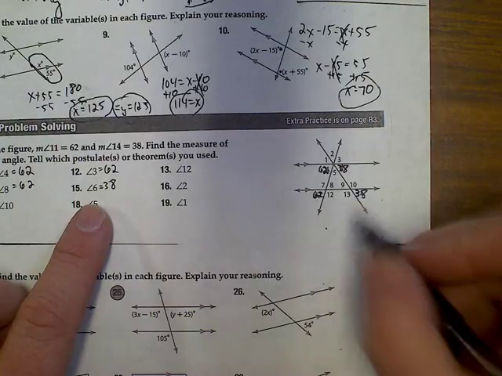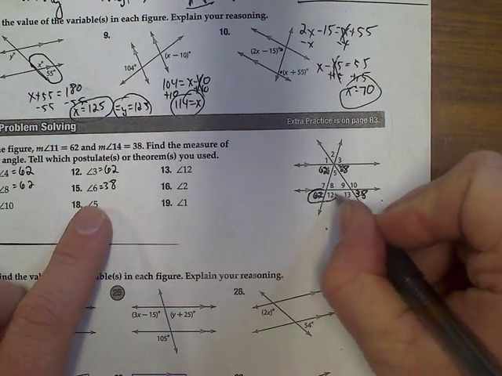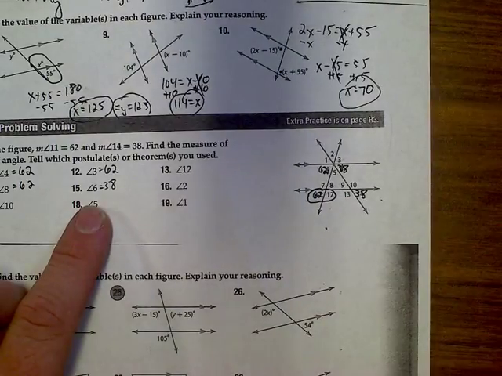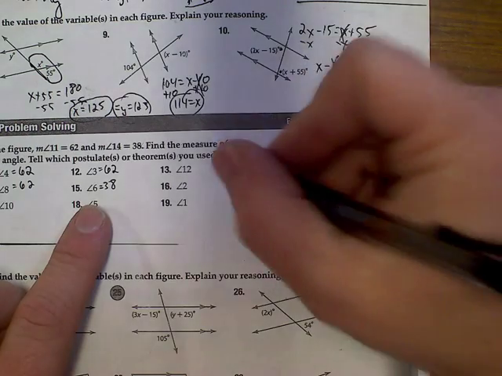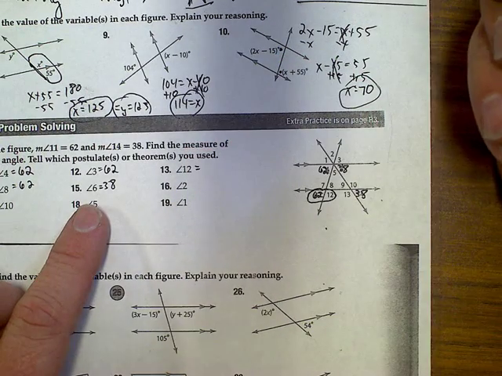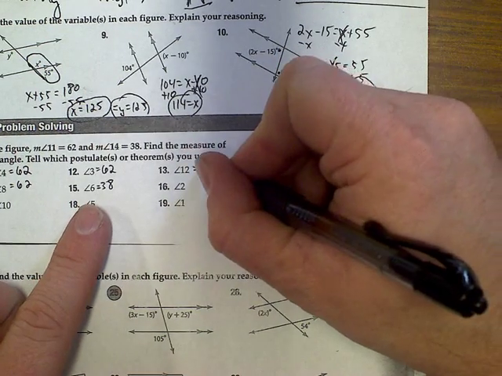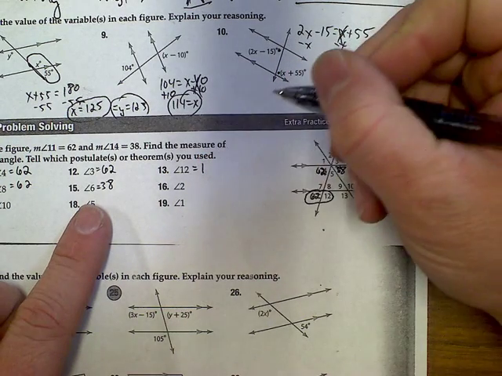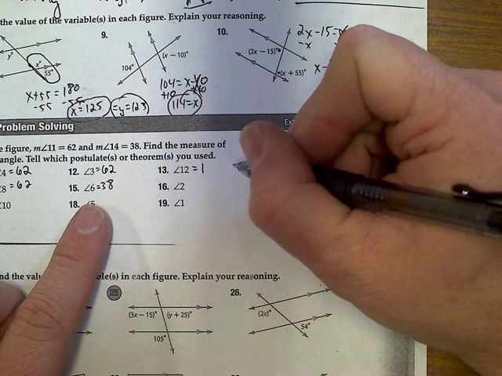Angle 12, these are a linear pair. So these have to equal 180. That means this would have to be 180 minus 62, which is 118.